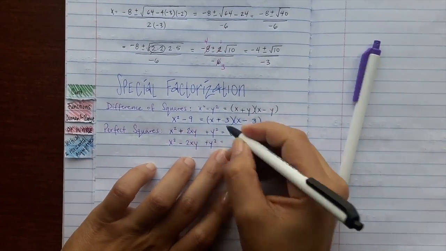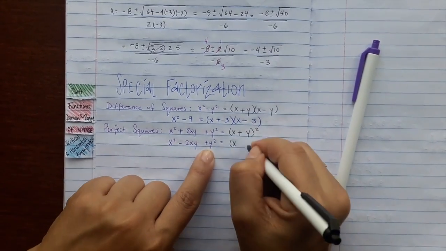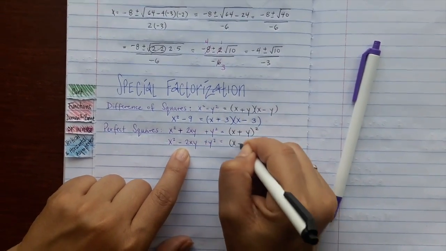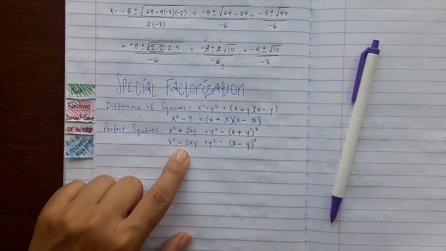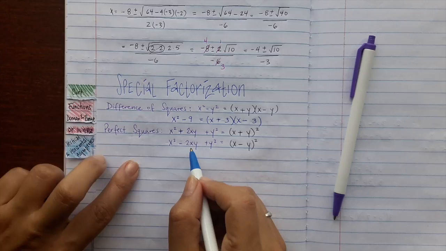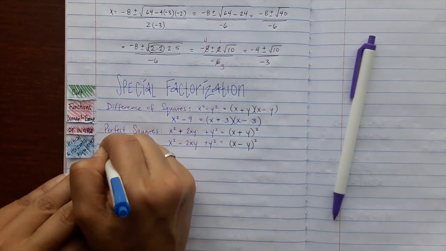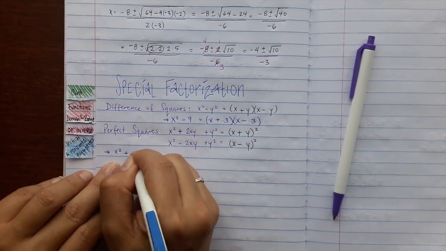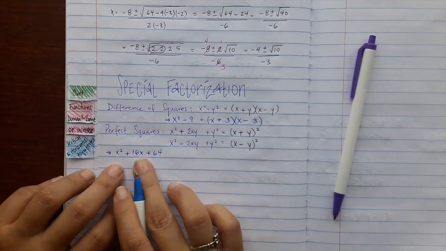So let's say now you have the square root of the first thing, the square root of the last thing, and because of the minus between them, it's negative. So as long as you multiply those two together, multiply by 2, and you get the middle, it's whatever the sign is of the middle. Alright, so if we look at some examples, let's see x squared plus 16x plus 64.